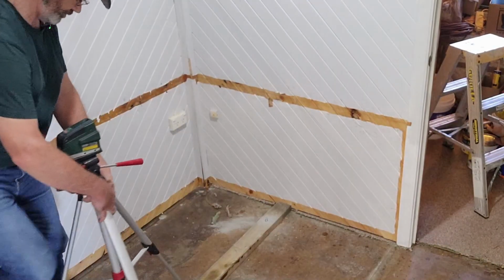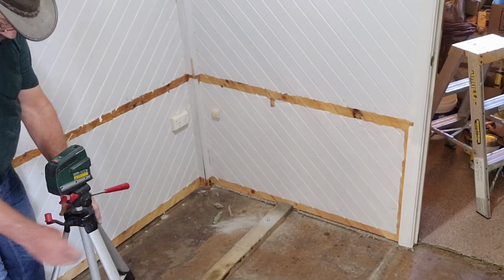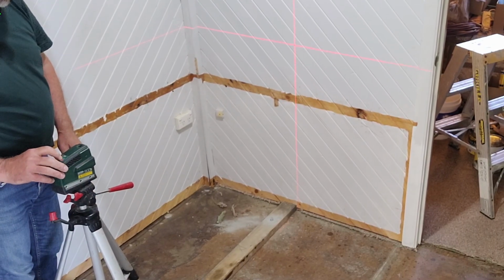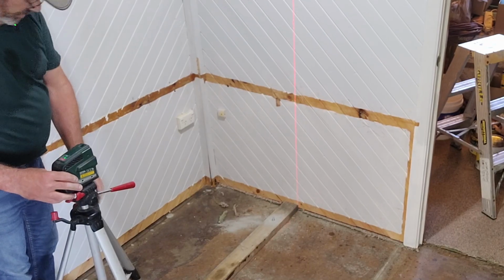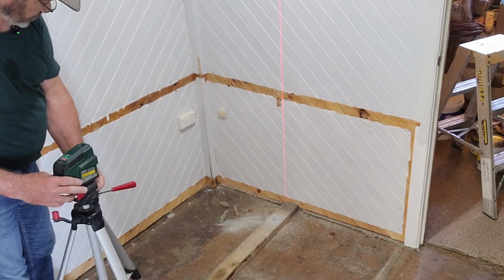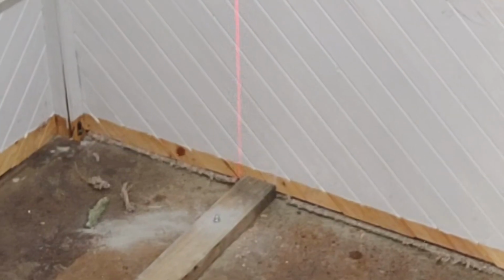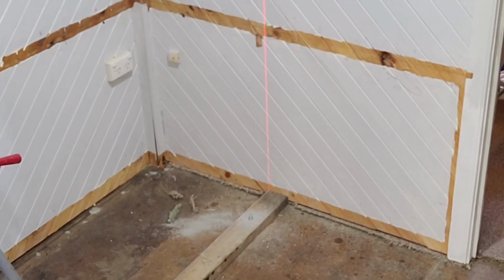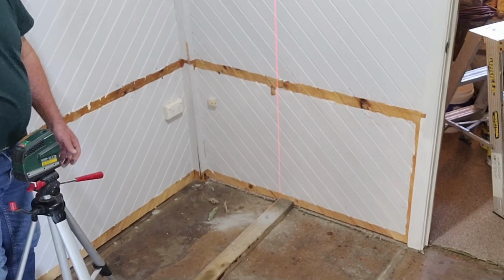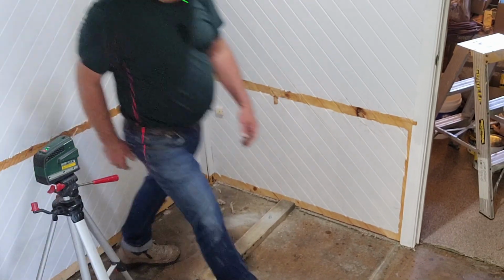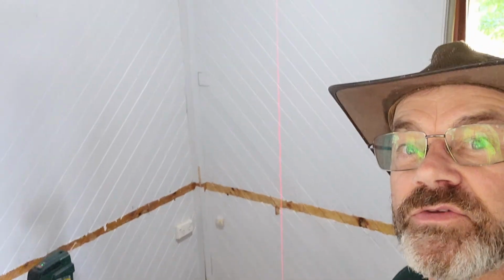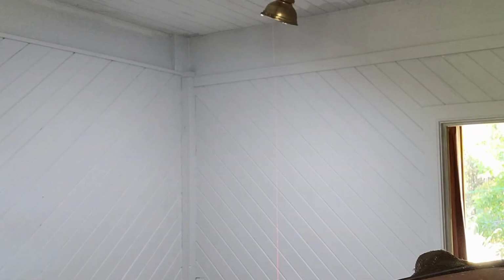So I'll set the laser light up, switch it on, and then select the vertical line and just position it so it's on this side of the timber bottom plate. Beautiful. So as you can see, or I'll move the camera so you can see it, the line goes all the way up. You may not be able to see it actually.